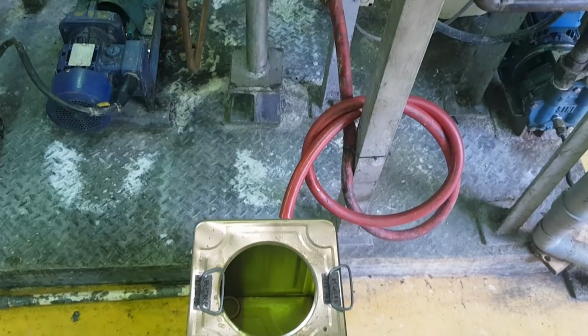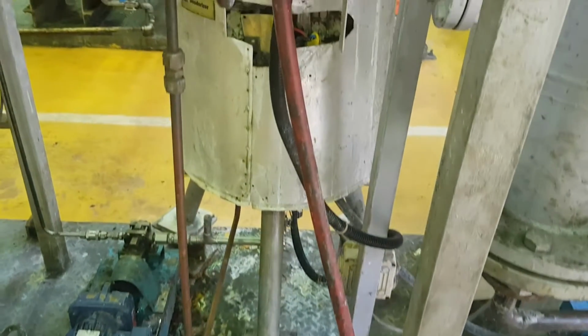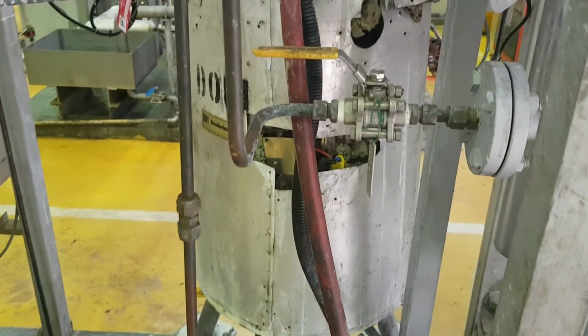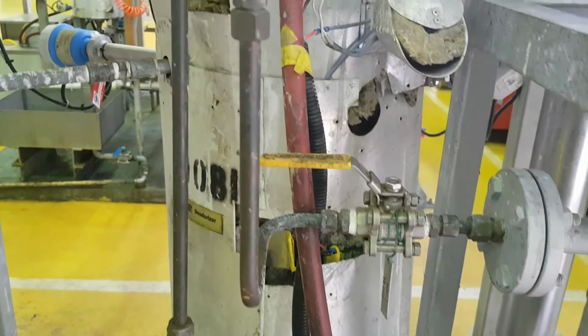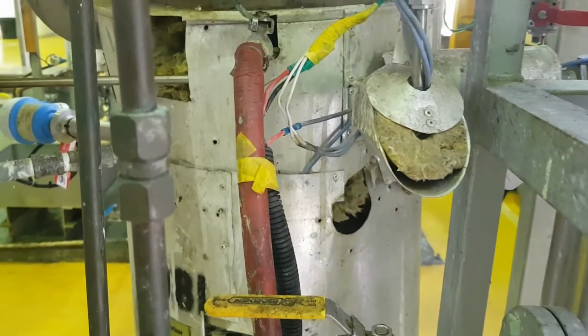So this is the oil which comes from the bleaching process and goes into the main deodorization reactor. As we can see, this pipe transfers inside to the deodorizer.